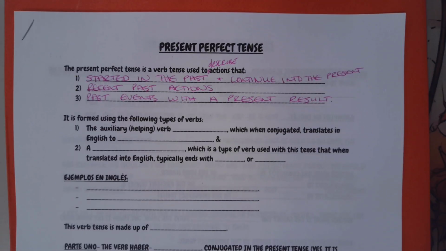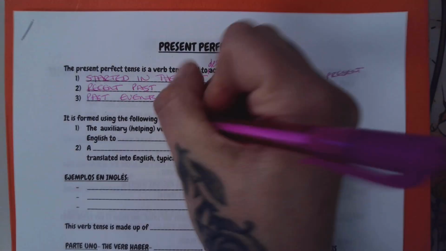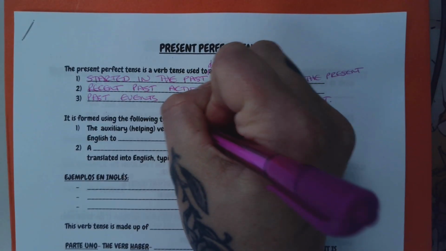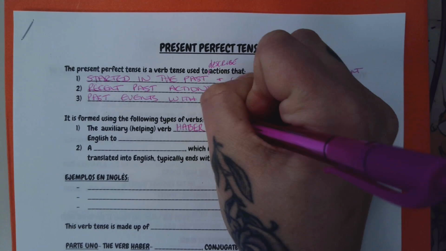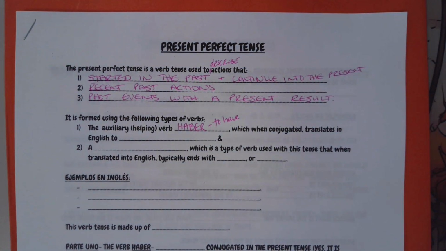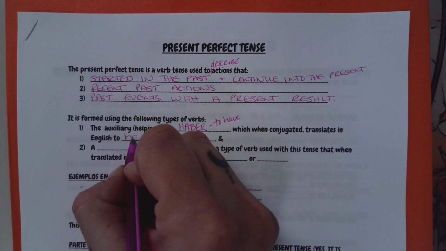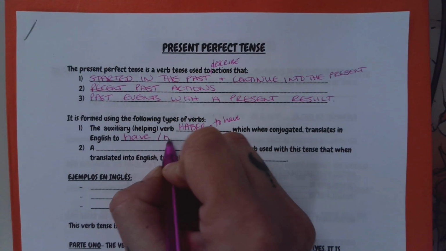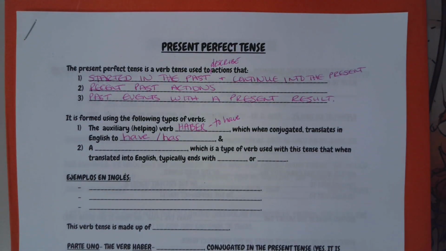So, we form the present perfect tense using a couple of different verbs together. We start by using an auxiliary, or that's a fancy way of saying a helping verb, and that verb is haber, which means to have, but do not get it confused with tener. It has a different function. And when we conjugate the verb haber in the present tense, it's translating into English as either have or has. Okay? So that's one part of our verb phrase for present perfect tense.